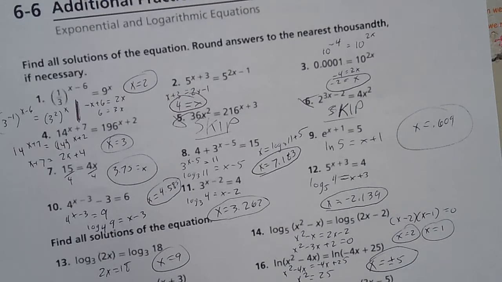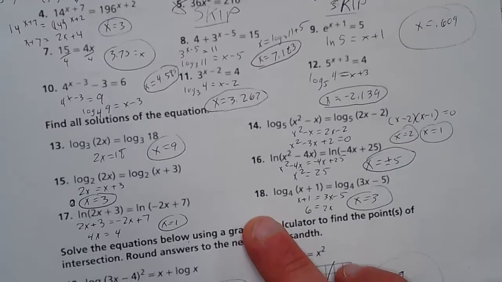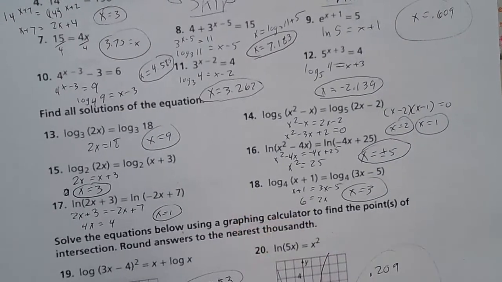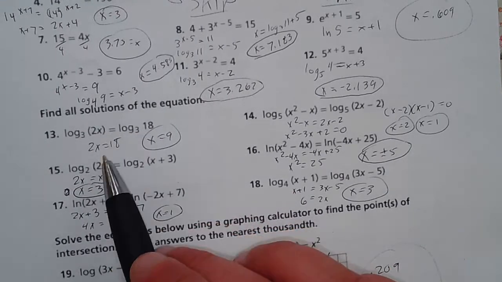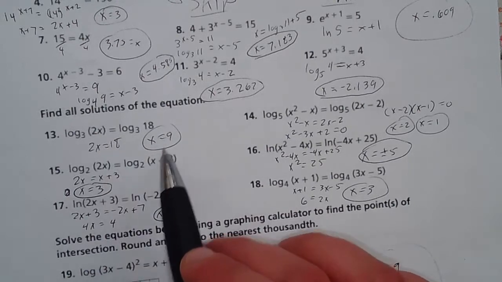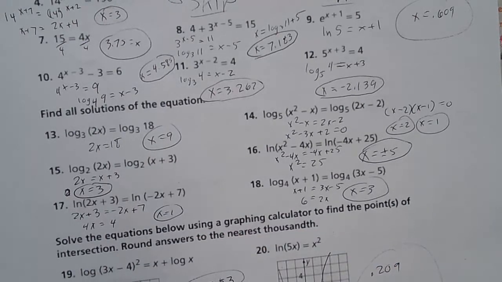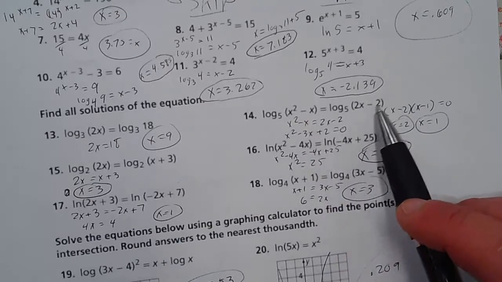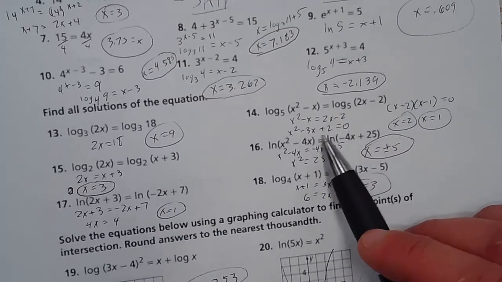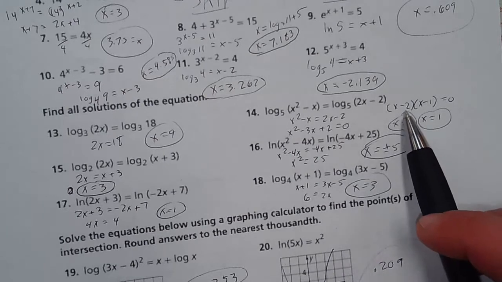Then we move down to some of these other solving ones. These are like what we practiced in the 6.6b section where, okay, now we know since these are the same exact logs, we can set these two parts equal to each other and then solve what we're left with. That's a pretty easy example. Some you end up with a quadratic like this one where you get x squared minus x equal to 2x minus 2. You move everything to one side and then you solve it by factoring it.